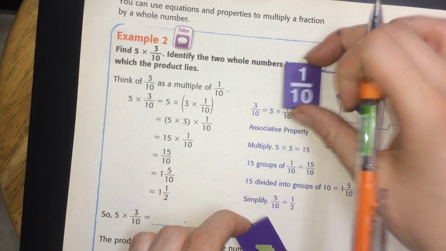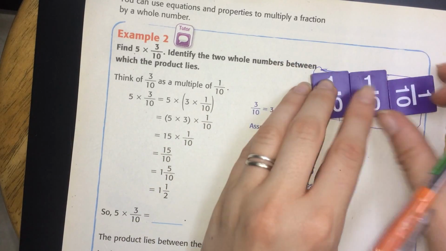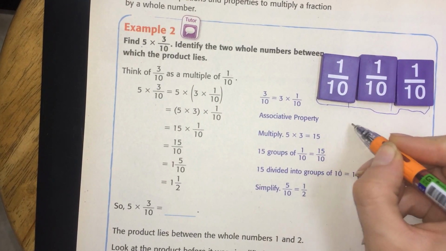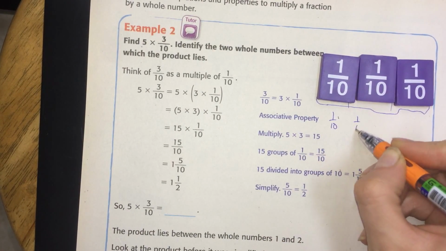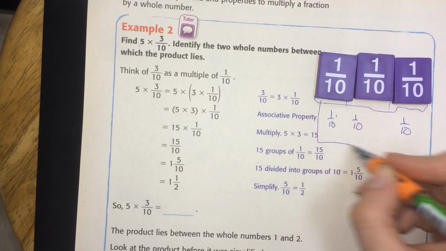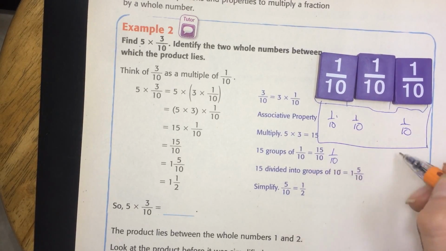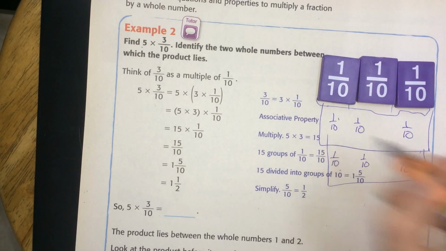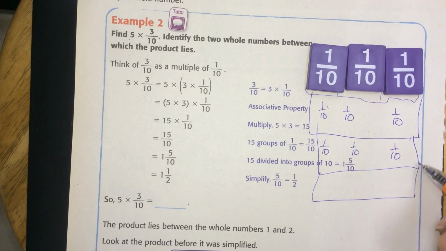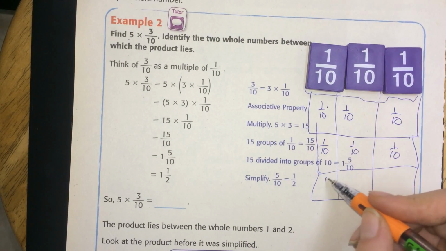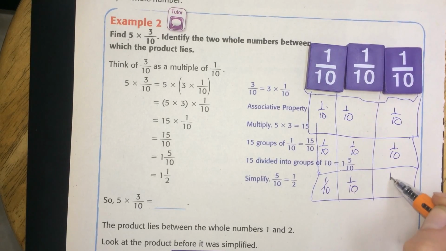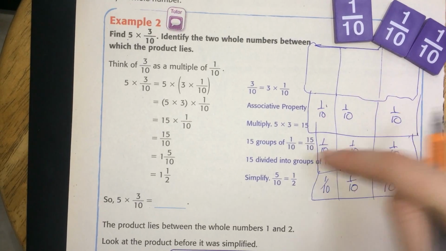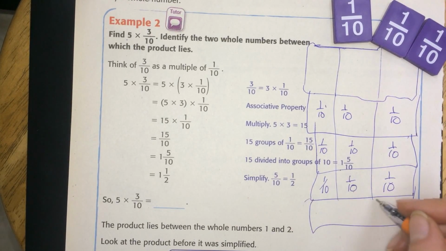Not just 1/10 times 5. This is 3/10 times 5. So I need 3/10, 3/10, 3/10, 3/10, 3/10, right? Okay, all right, another set. Another set. Okay, so that's 1, 2, 3. That's 1, 2, 3, 4, and one more set.